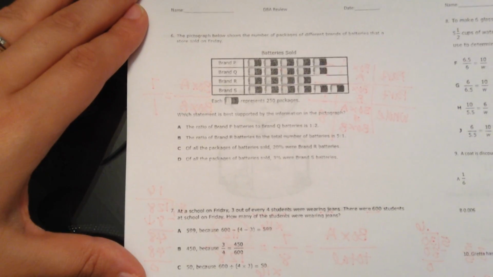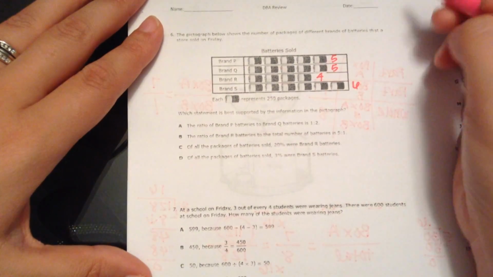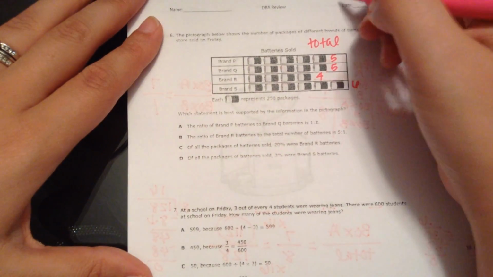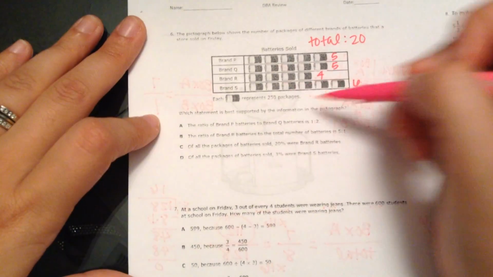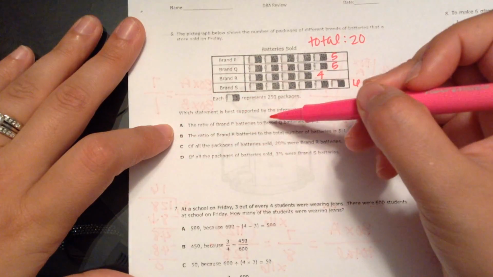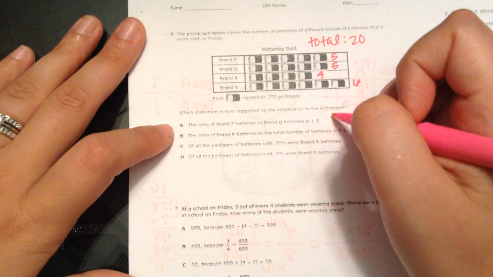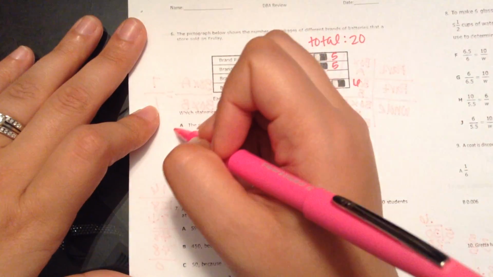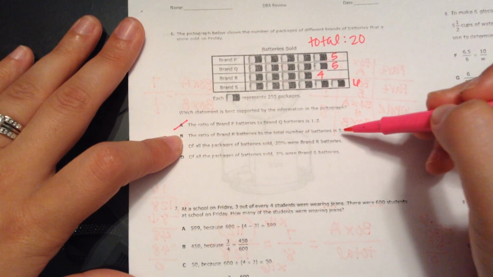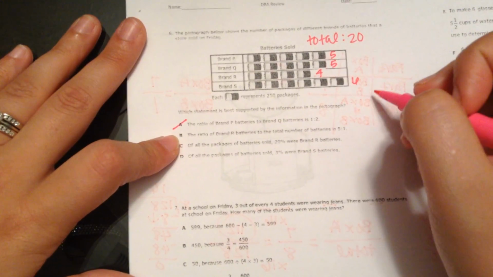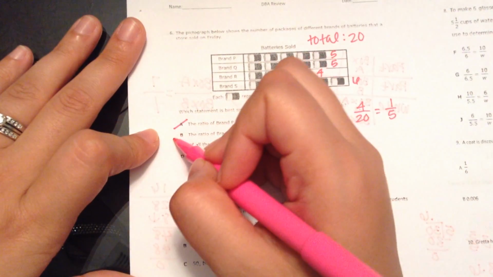Okay. So right here, I have 5, 5, 4, 6, and the total is 20. So I want to know which one's going to be true. It says the ratio of P to Q is 1 to 2. So if I do P, that's 5, and Q, that's 5. So that's actually going to be 1 to 1 because they're the same, so that's not going to be the answer. And then it says the ratio of R, which is 4, to the total, which is 20, is 5 to 1. Well, that's not going to be the same either because 4 out of 20 is actually 1/5, not 5 to 1, so that's not the same.